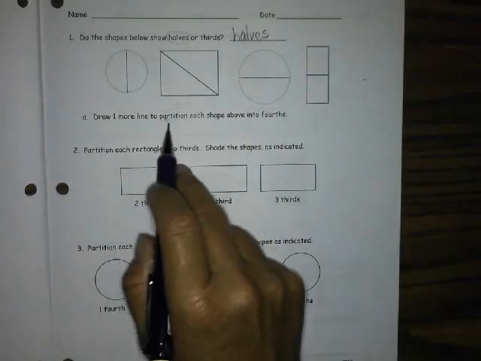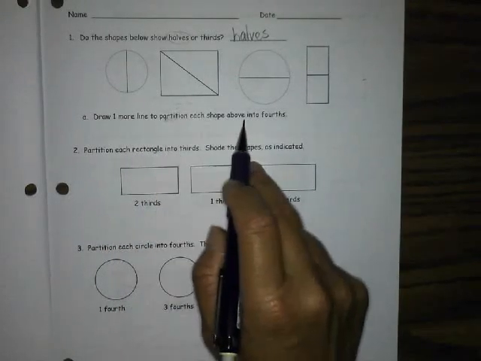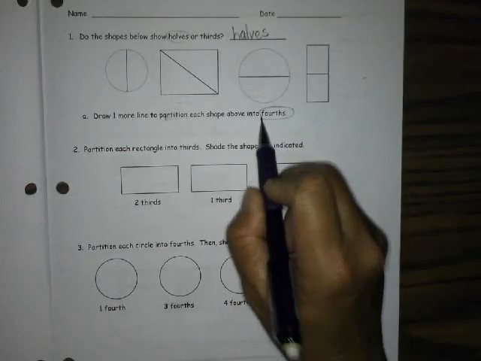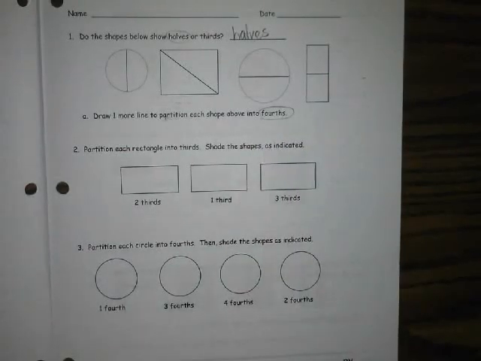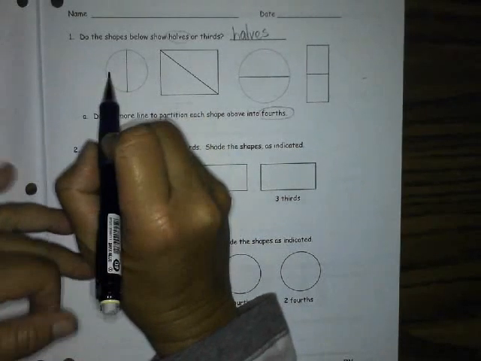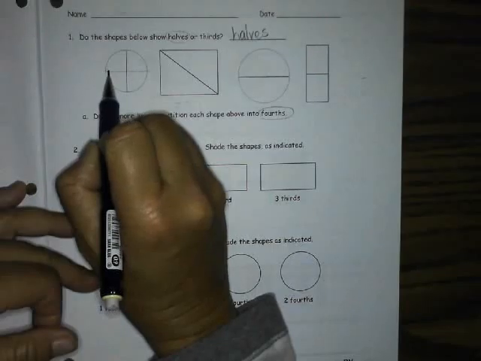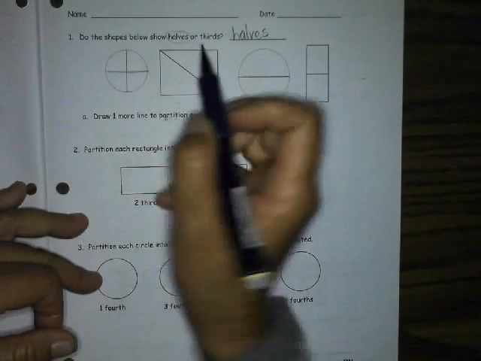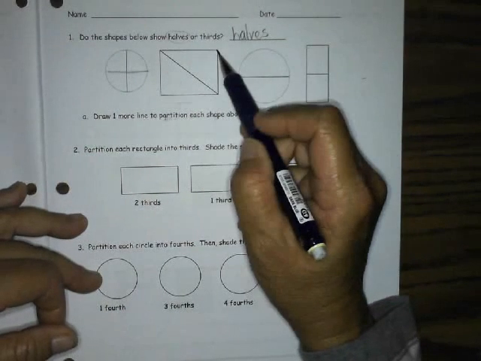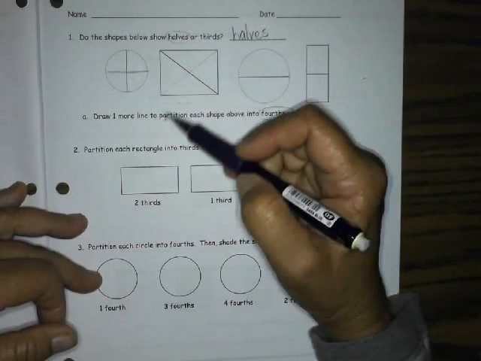Draw one more line to partition each shape above into fourths. Who could raise their hand and tell me how many equal pieces we'll have if we break something into fourths? Ryan? 4 equal parts. Okay, so I'm going to go up here. I'm going to do it for all of them, just so you can see. Remember, I do a light line, and then I look, and then I go over it and make it a little darker. And so I make a light line, and then you look.